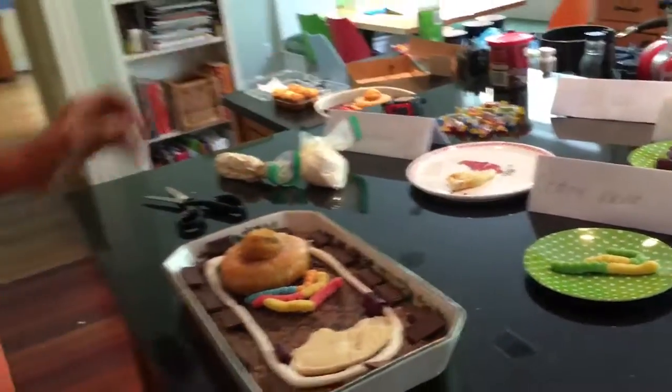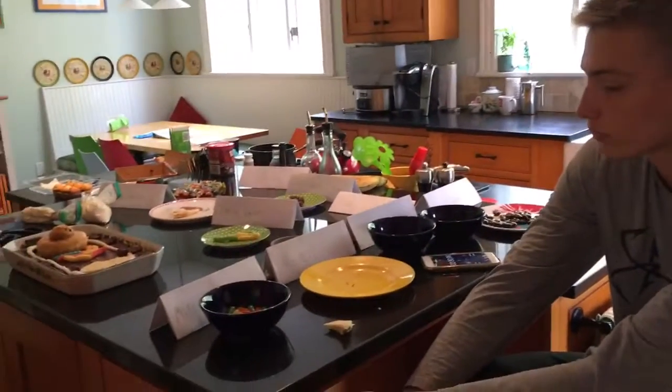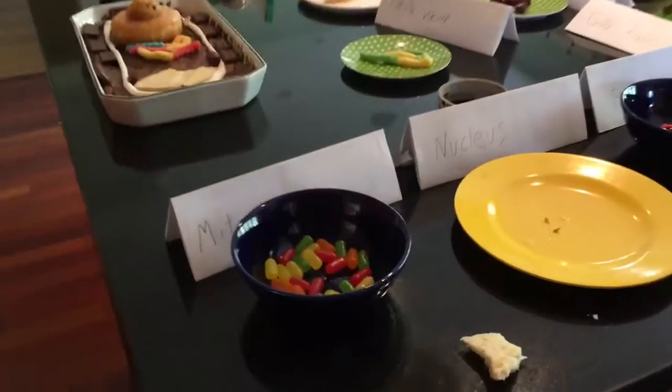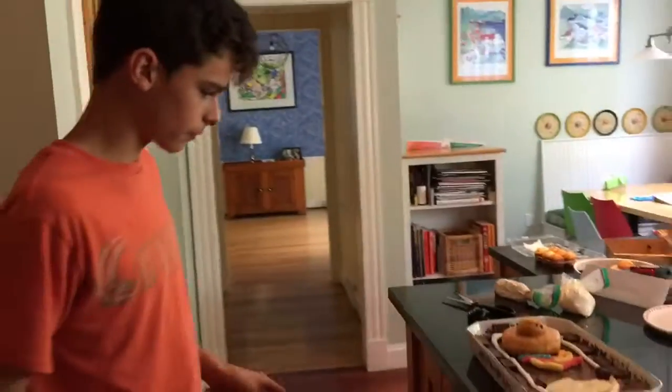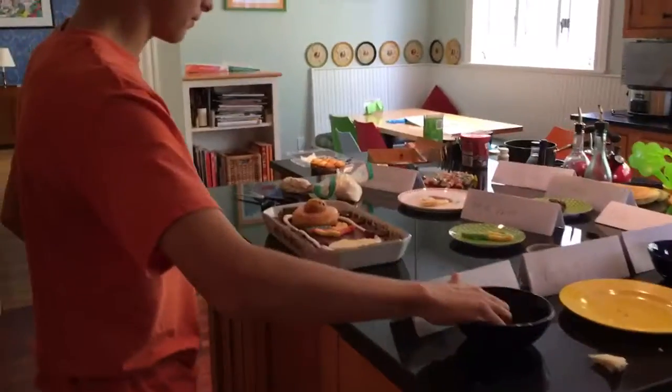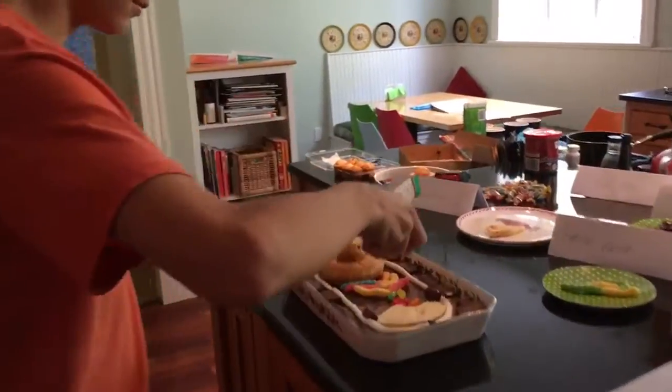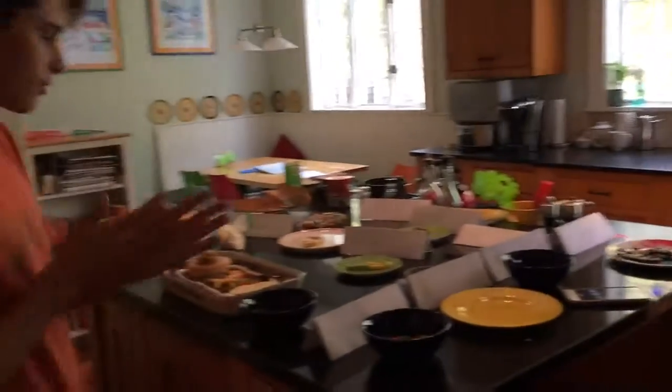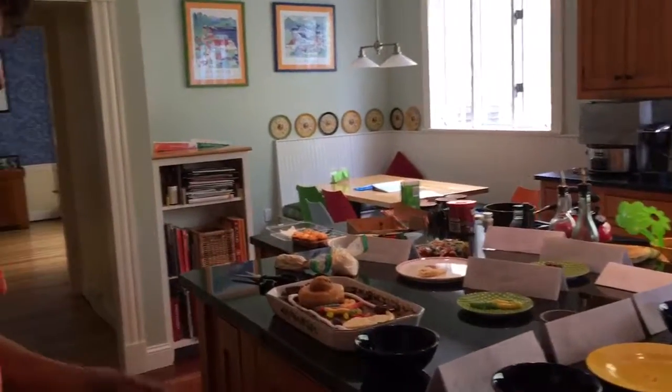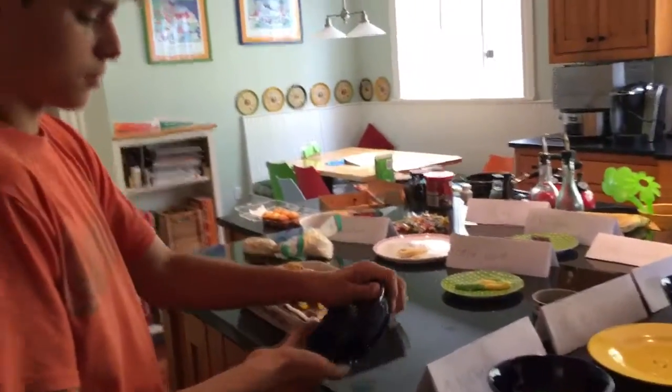Mitochondria. What are the folds in the mitochondria's membrane called? Cristae. Correct. Give me ribosomes. What do the ribosomes make? Proteins. Correct.